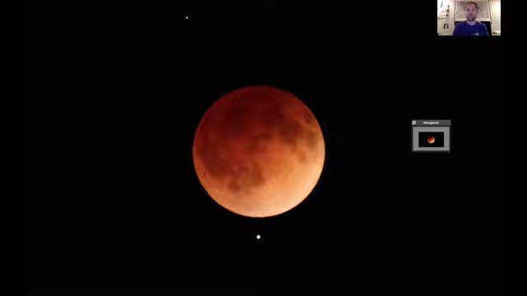And that reddish orange color is actually caused by the atmosphere of the Earth. As the sunlight hits the Earth and it goes through the Earth's atmosphere, it gets bent. And if you remember, longer wavelengths of light are red and orange. So that red light gets bent and hits the moon, giving the moon that nice reddish orange color. If we didn't have an atmosphere, the moon would go completely black during a total lunar eclipse and then come back. But because of our atmosphere, we get that nice reddish orange hue.